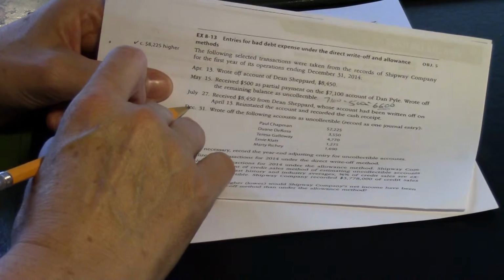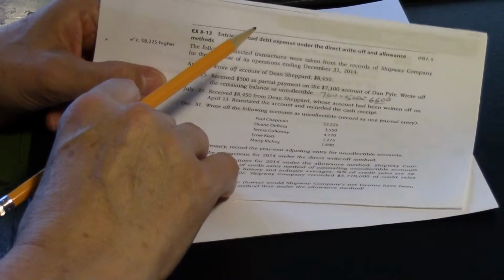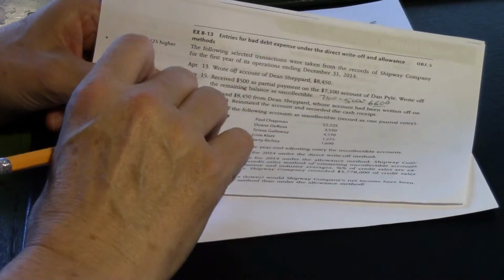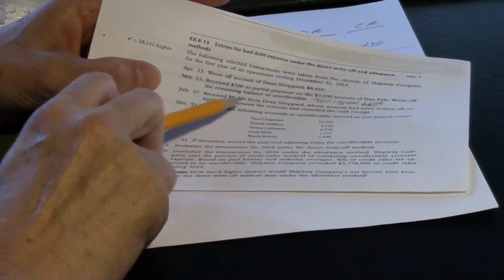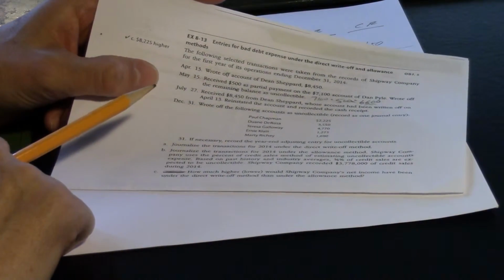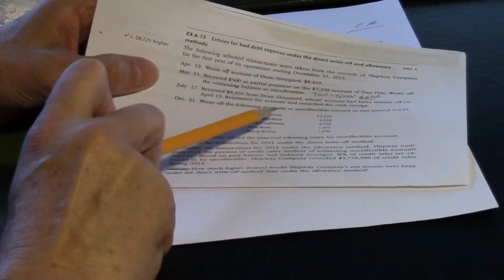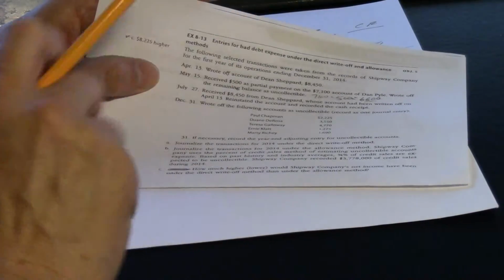Finally, it's the last day of the year. We go through all our accounts receivable. Maybe we see some have gotten kind of old. They haven't paid us. Oh, it's been 90, 120 days. They haven't paid us. Let's just go ahead and write them off. Start fresh for the new year. So we got 1, 2, 3, 4, we got 5 we're writing off.